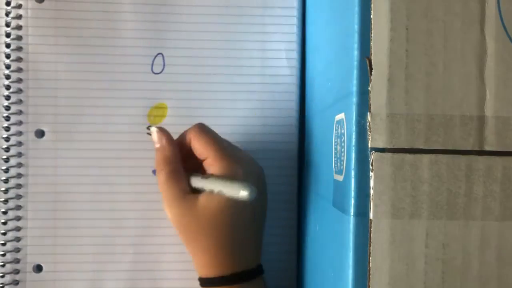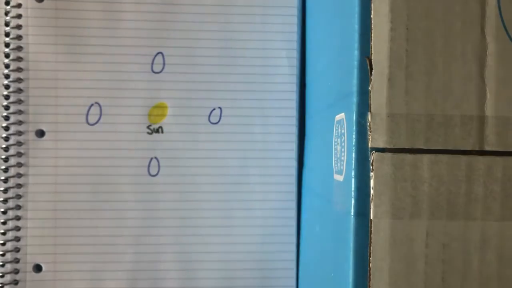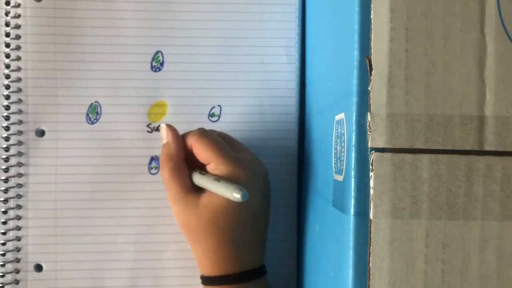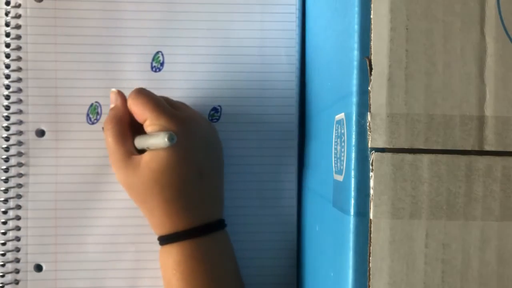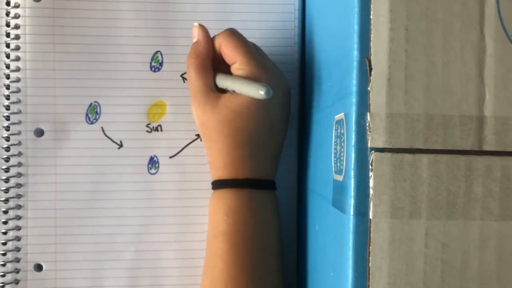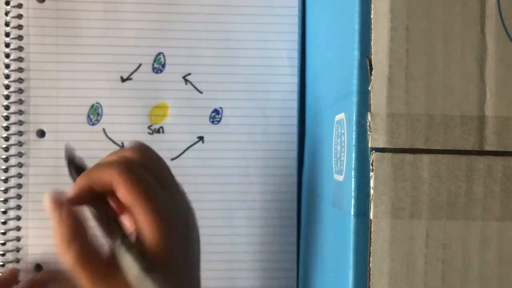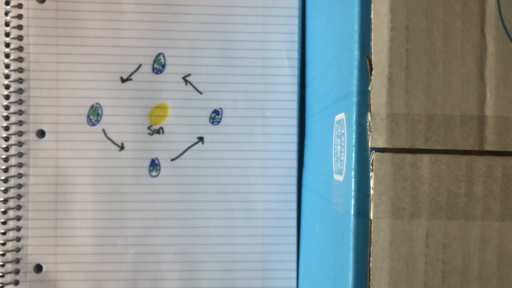So right now, I am drawing the sun for you guys, and then I'm going to be drawing the Earth in 4 different places, and just kind of drawing what the Earth would look like in a very rough drawing. And then I am going to put these arrows that are coming up to show that the Earth is revolving around the sun, which means basically the Earth is going around the sun.